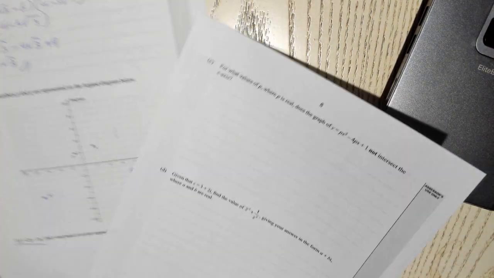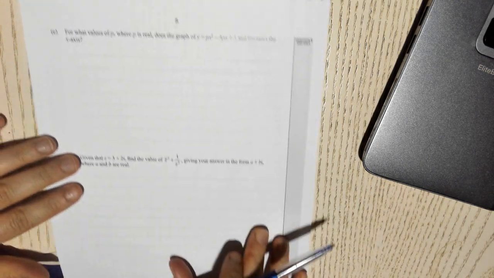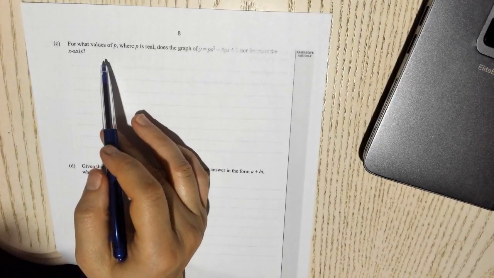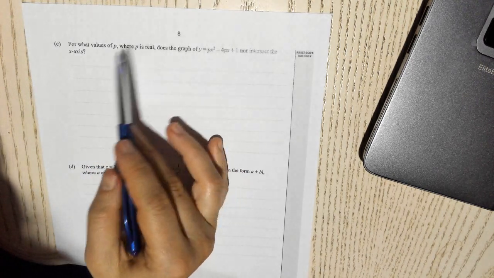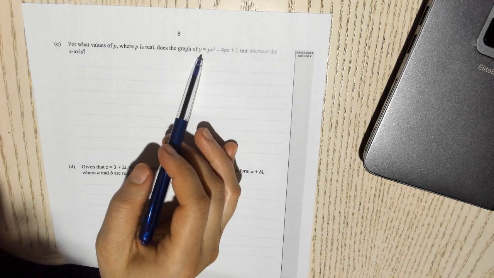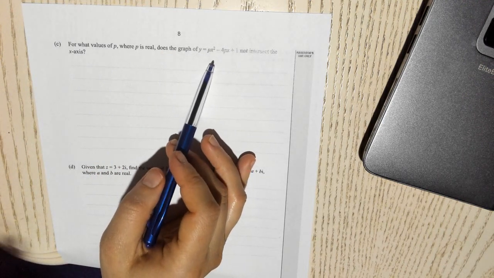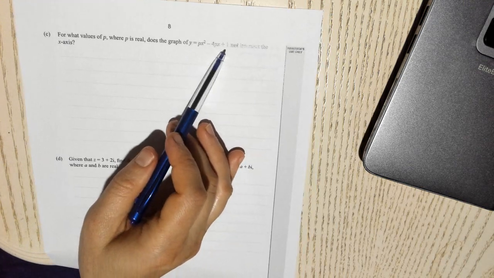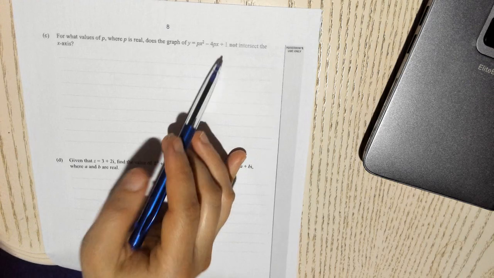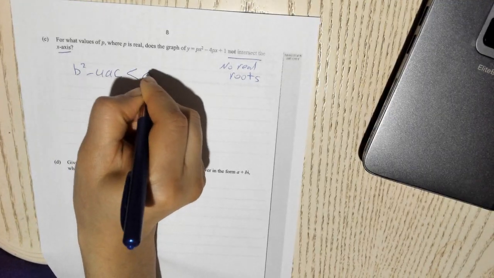Okay, page 8, yes, that's where we are here. Alright, for what values of p, where p is real, does this graph not intersect with the x-axis? Now when it says that it does not intersect with the x-axis, that means it does not have real roots. That's what it means. So it's just another way of saying it. Not intersecting with the x-axis means no real roots. So when there is no real root, that means the discriminant is less than 0.